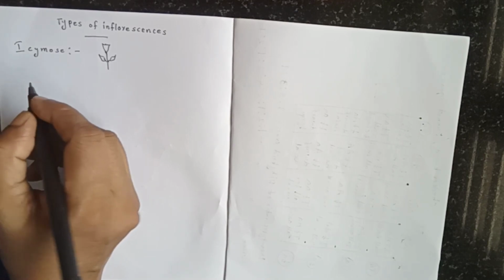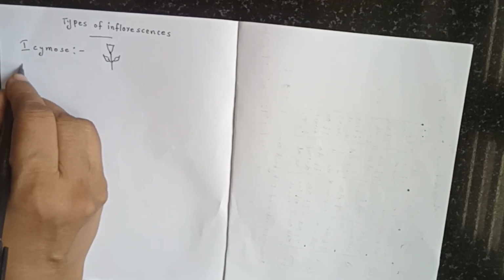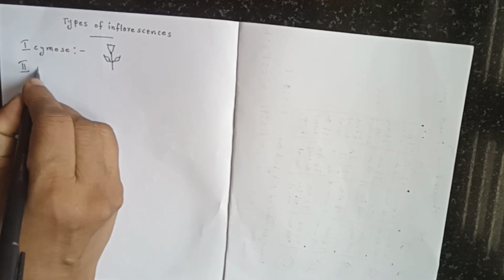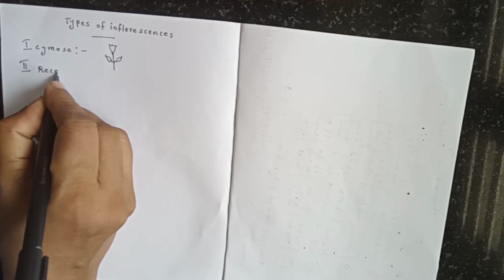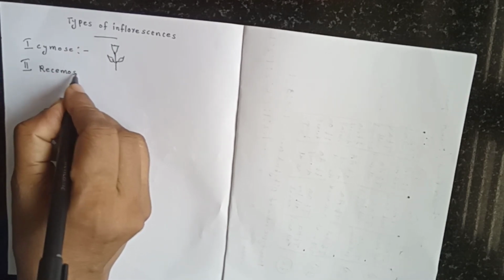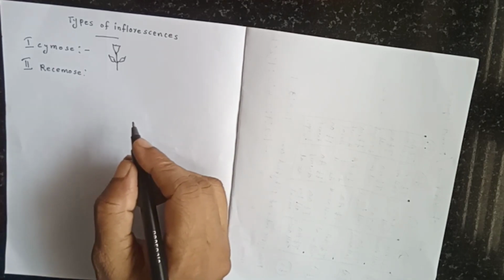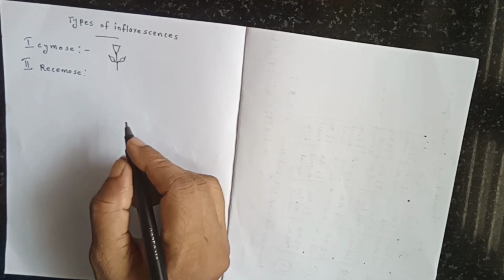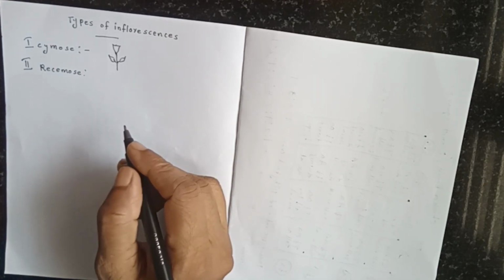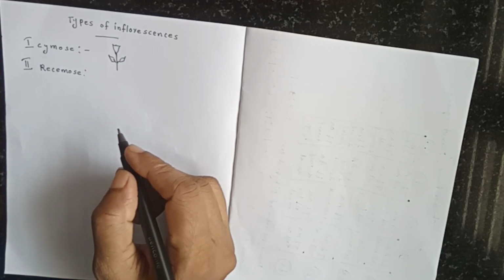Then second, racemose inflorescence. The main axis of racemose inflorescence, that is the peduncle, is unlimited in growth. The axis does not terminate in a flower. Flowers are arranged in acropetal order. Acropetal order means the older flowers below and younger flowers at the tip of the peduncle.